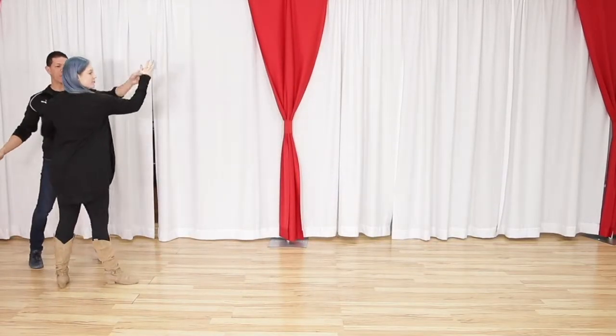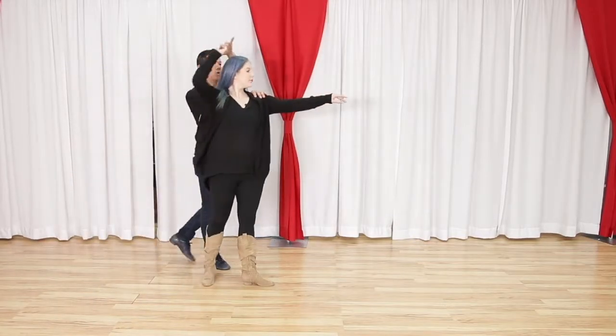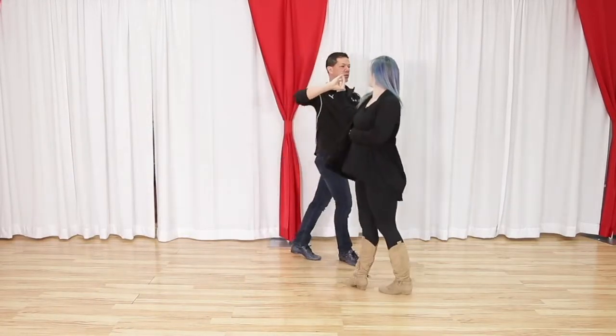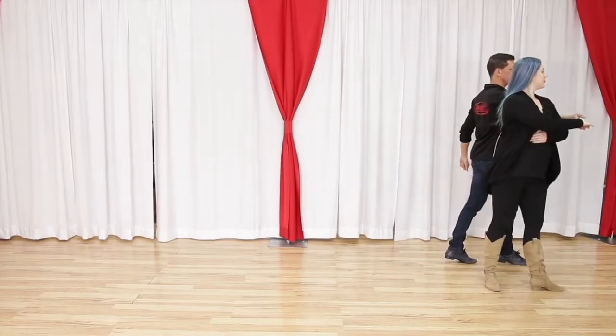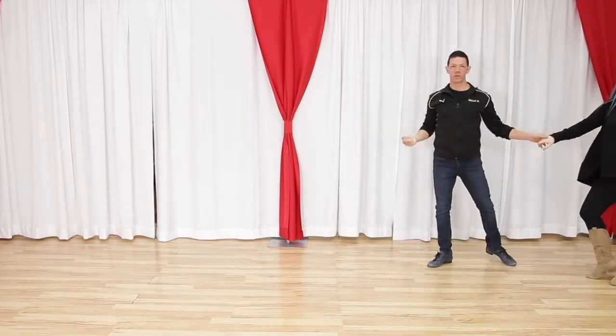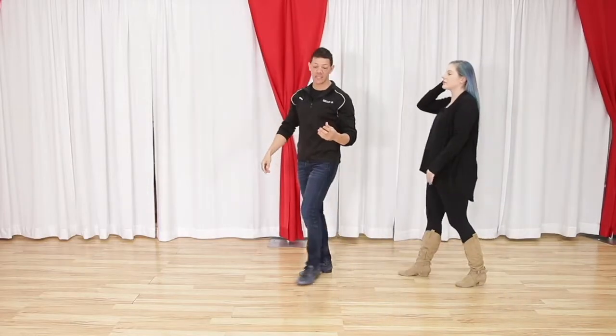Quick, quick, slow, slow, quick, quick, slow, slow, quick, quick, slow, slow, and quick, quick, slow, slow. A little bit off the camera there. But that basically is the same footwork, the same map, right?